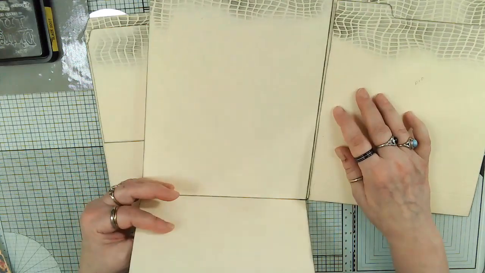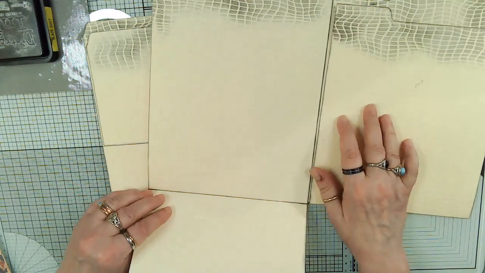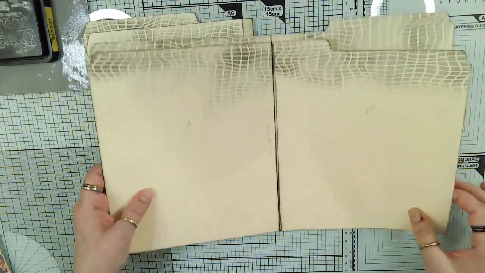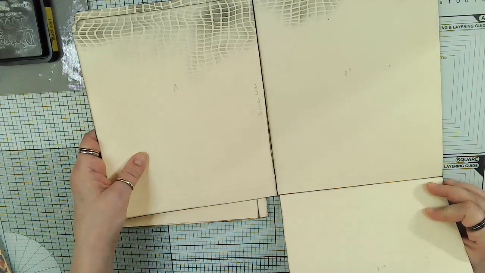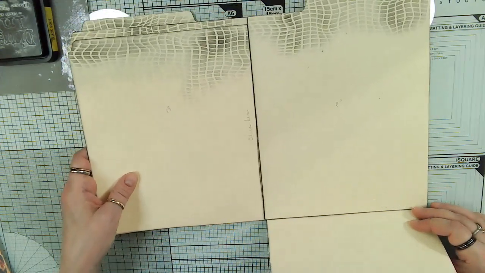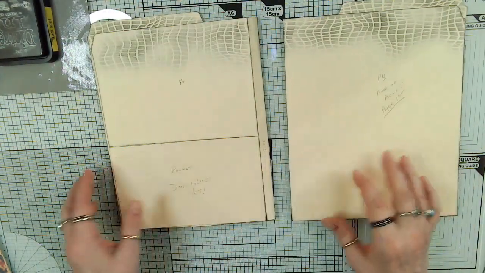It's so big. Look at all that space to cover with something. This ended up being a lot bigger per page than I thought it was going to be, because it was legal sized. And then we've got the back.